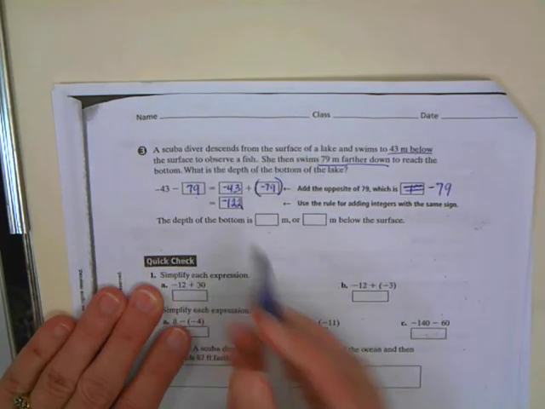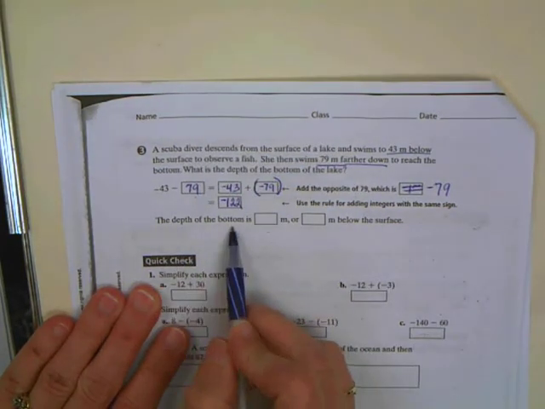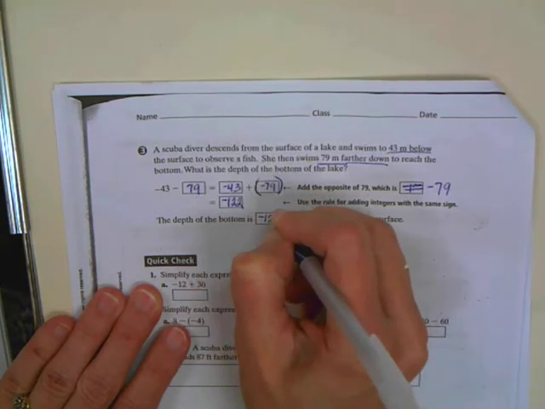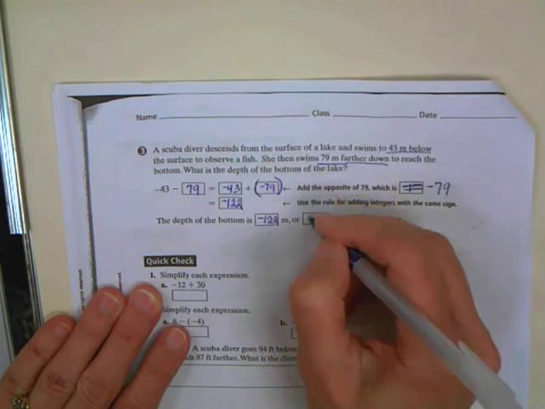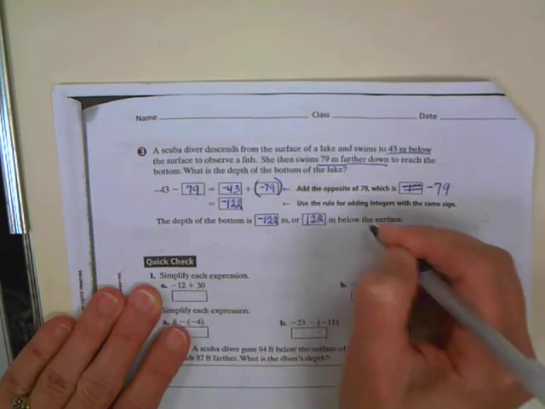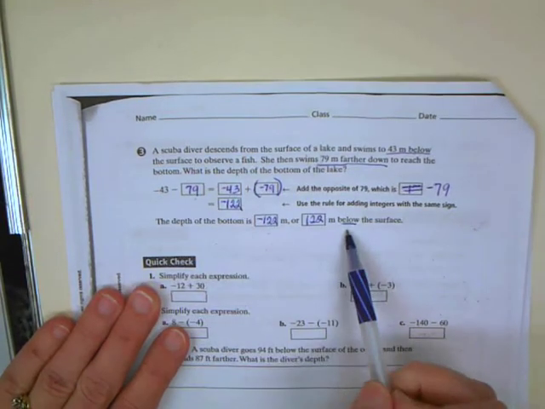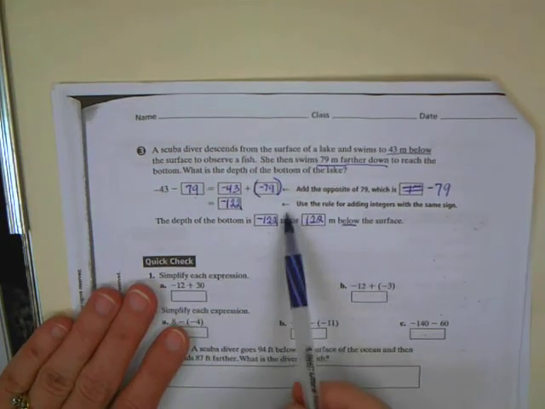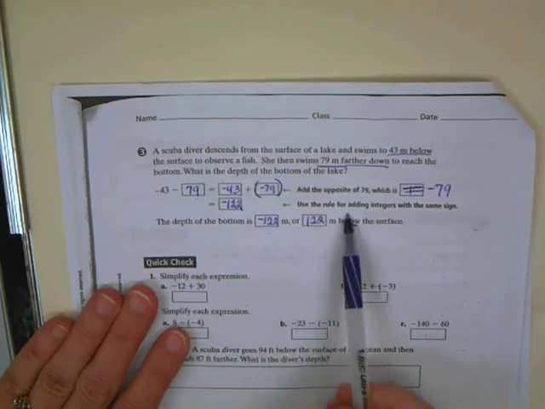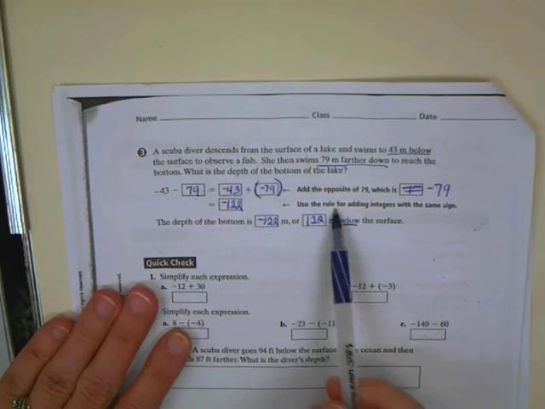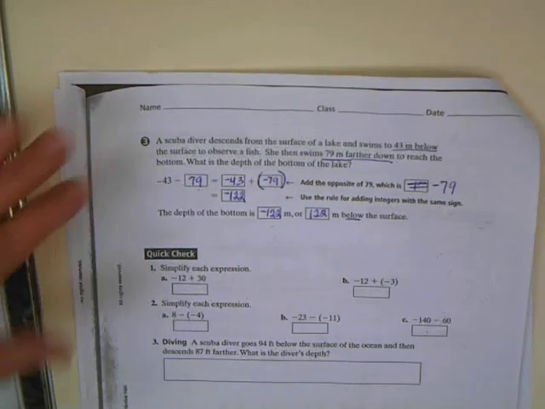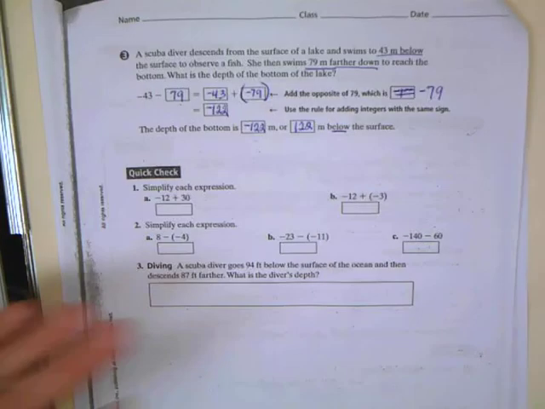So the depth of the bottom is negative 122 meters. Or you could also state it as 122 meters below the surface. By saying the word below, you then don't have to use the negative sign. So you may either write an answer like this, or tell me the answer like this, 122 meters below the surface. Either is acceptable and fully correct.